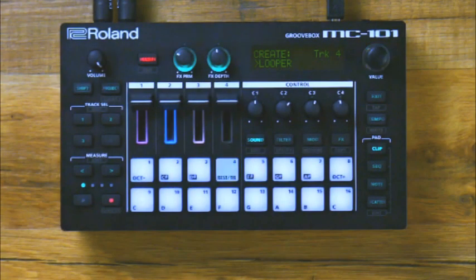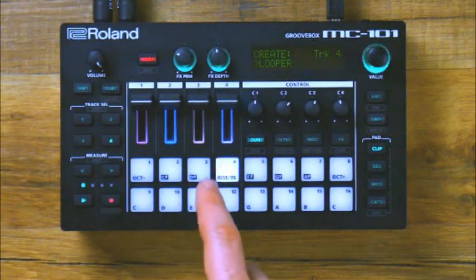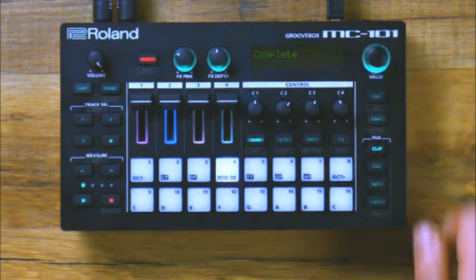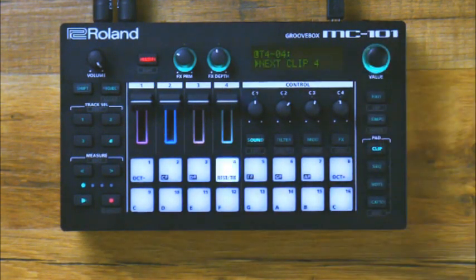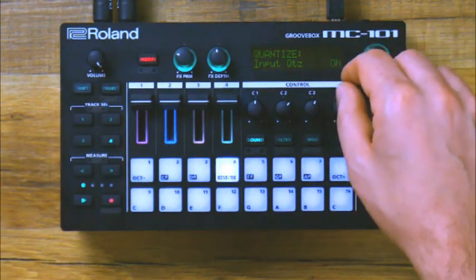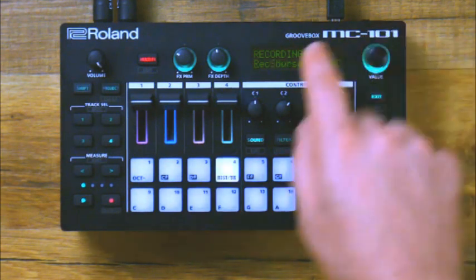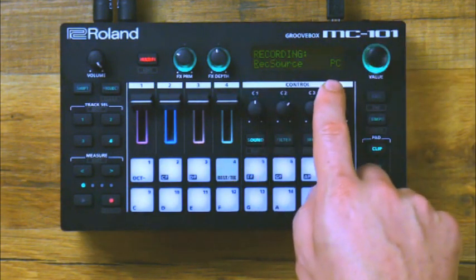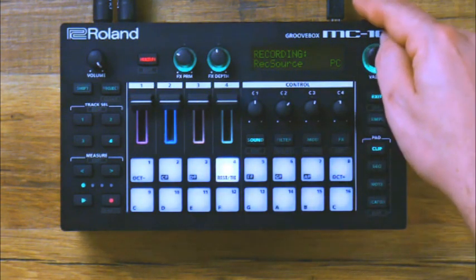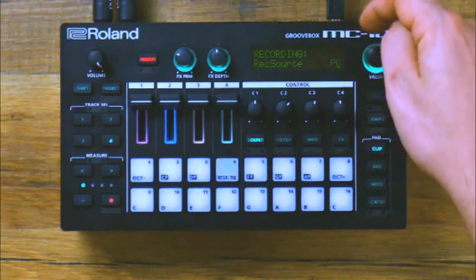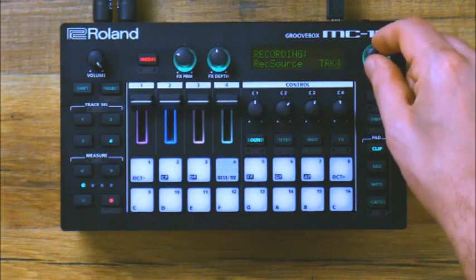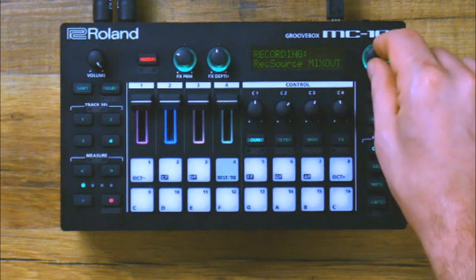When using looper tracks on the MC-101, you can resample the tracks that you have onto a looper track. So to do this, create a looper track, hold Shift and hit the record button. Normally this is the Quantize view, but if you keep going, you can see the recording page, and it shows me what the source is, so I can change it between things like the USB for real-time sampling over digital audio. I can look at individual tracks or the mix out.